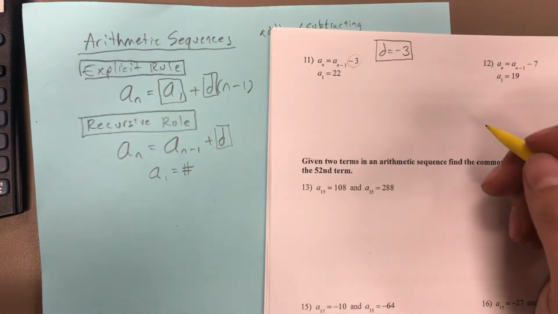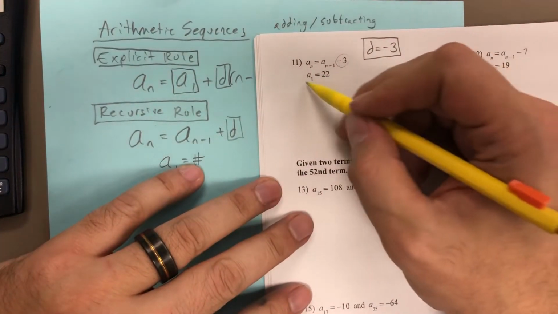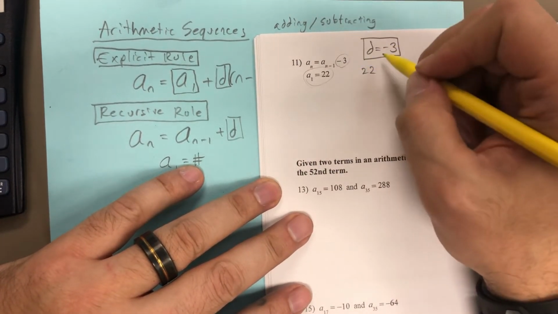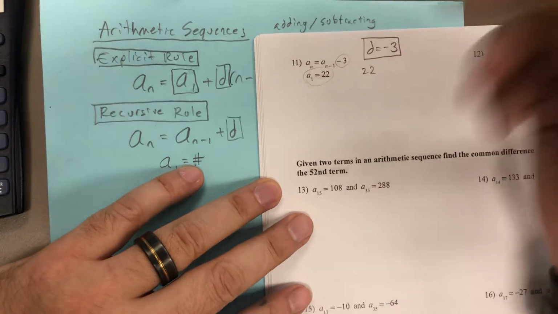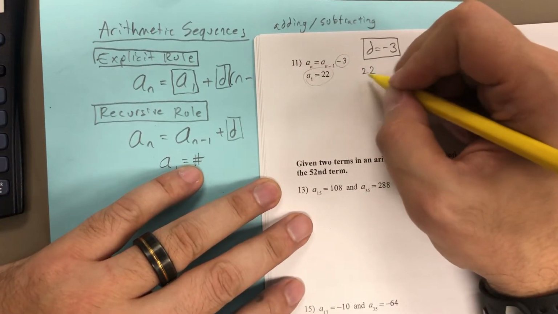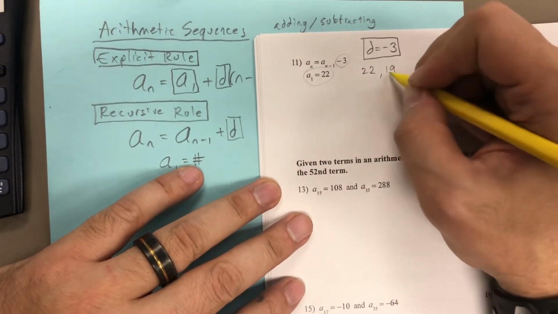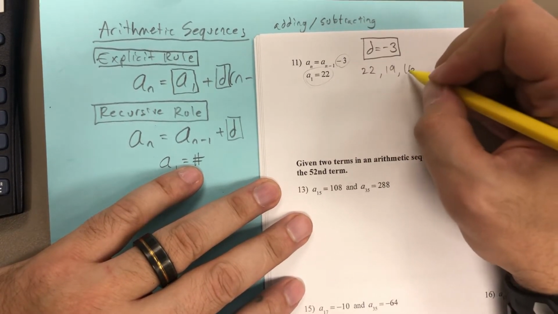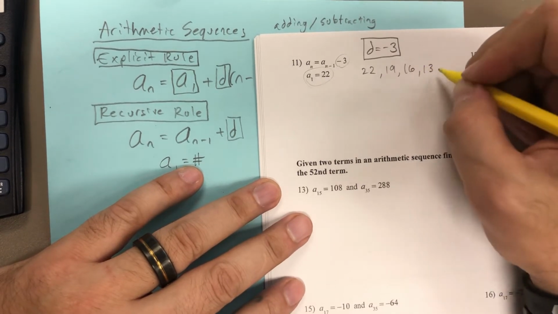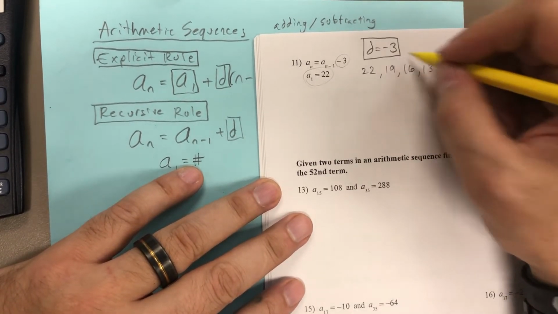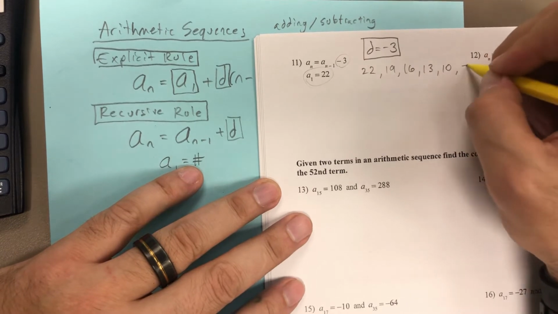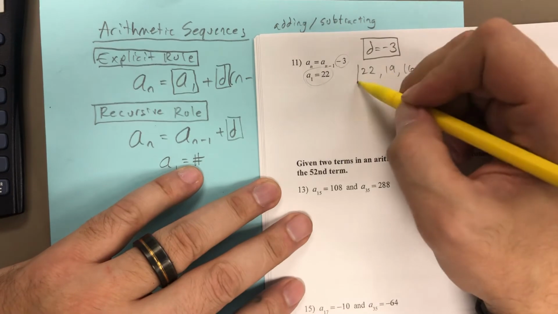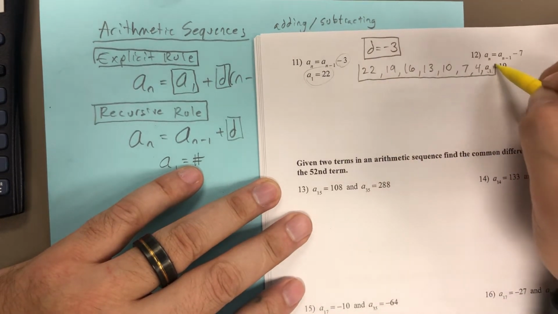Now let's write up the sequence. The first term is 22. And then to get to the next number, I have to add -3, in other words, subtract 3. So 22 minus 3 is 19. Minus 3, 19 minus 3 is 16. Minus 3, 16 minus 3 is 13. Minus 3, 13 minus 3 is 10. Minus 3 is 7, minus 3 is 4, and so on. Looks like I ran out of space there. So there's my sequence.